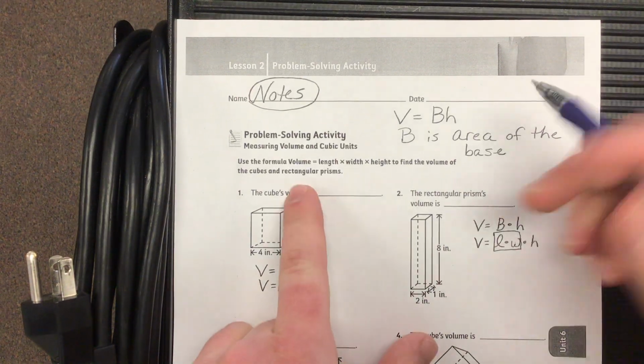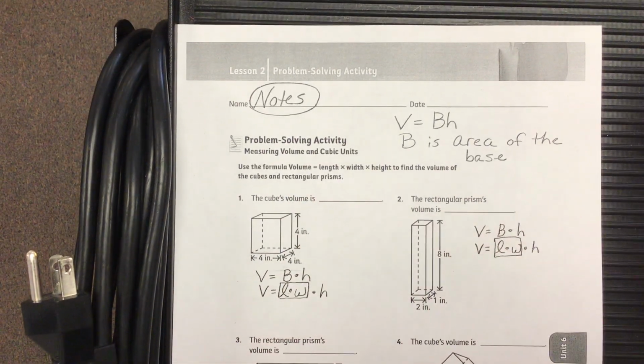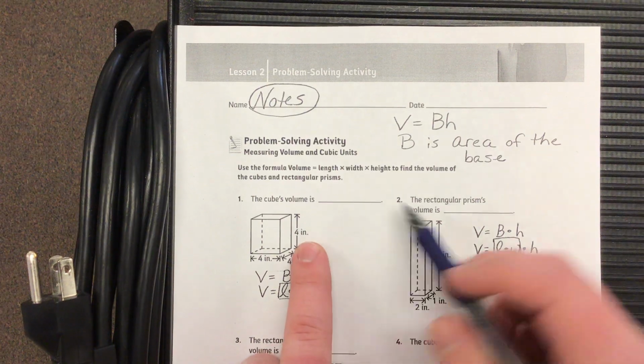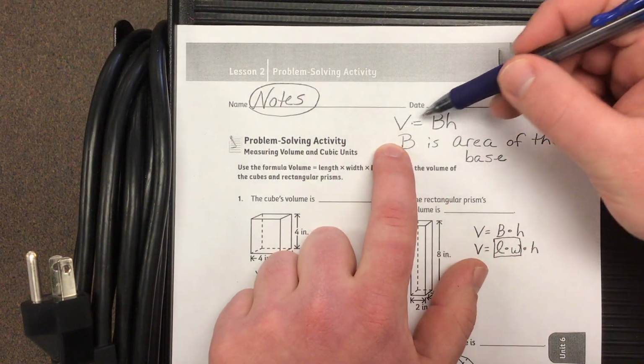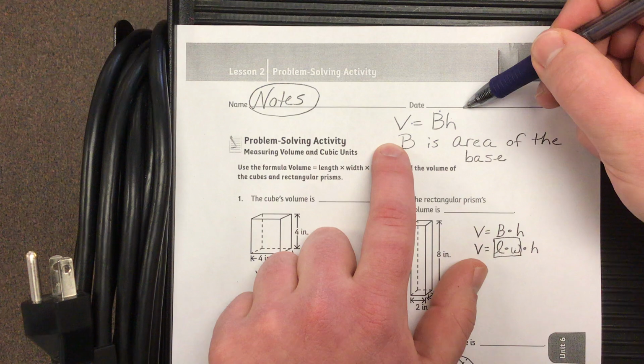Here we go. All right. Surface area, volume again. Mostly volume today. All right, it says right here, volume equals base times height.